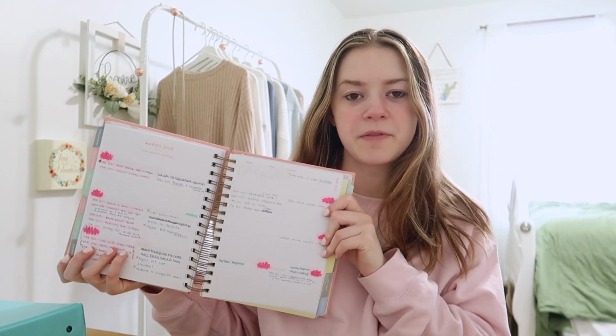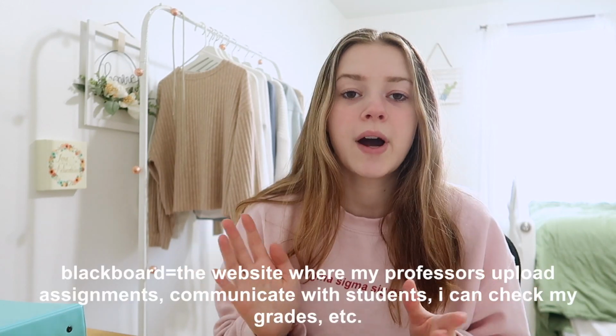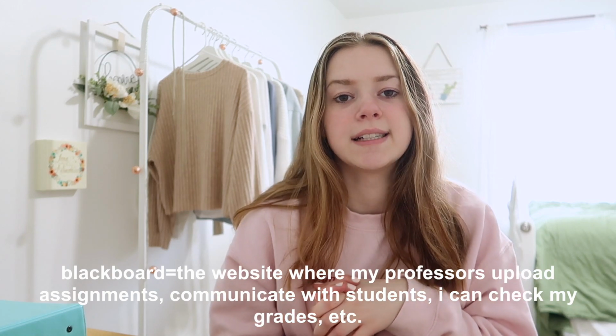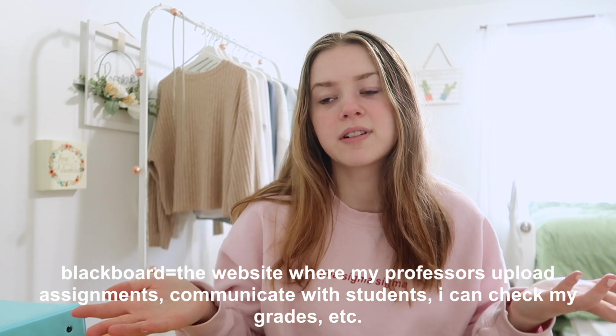So today is Thursday, March 19th. So I have my planner here. It's pretty full. So I guess I'll just give you a rundown on what I need to get done today. I usually start out the morning by going through Blackboard. So I go through all of my classes and I just look to see what I need to get done today. So we're gonna do that right now.